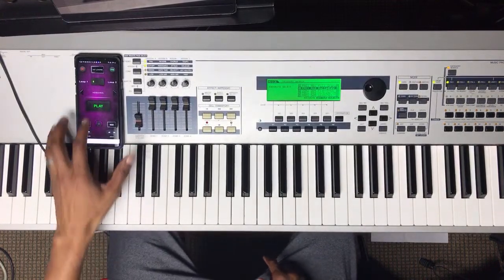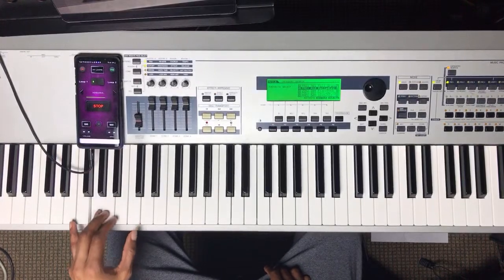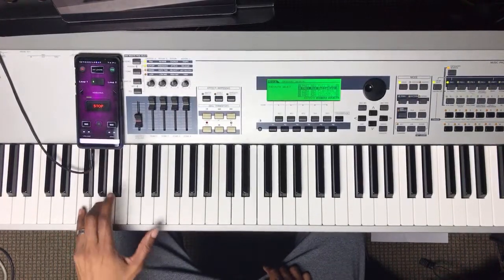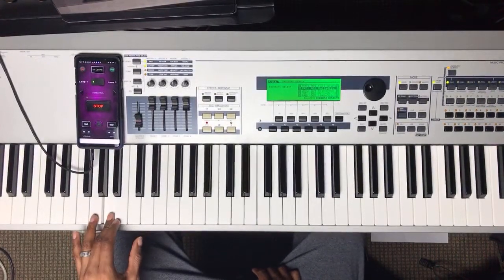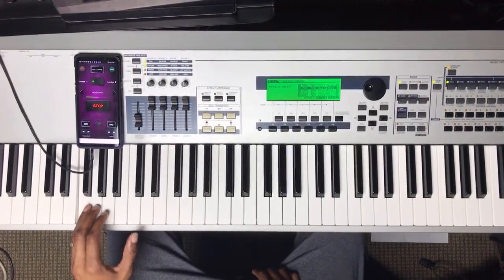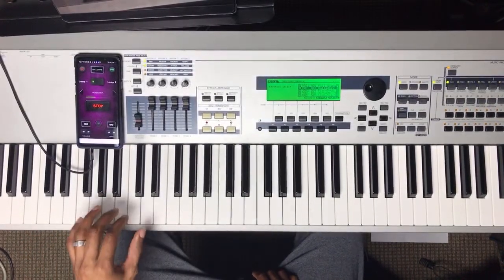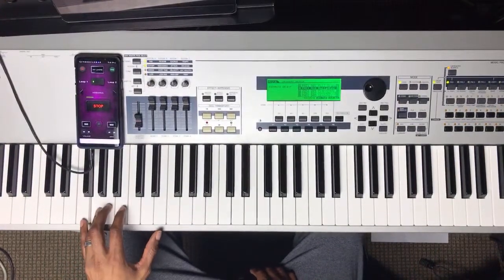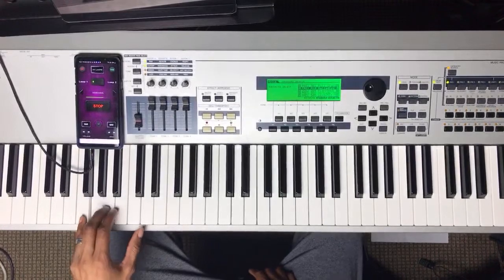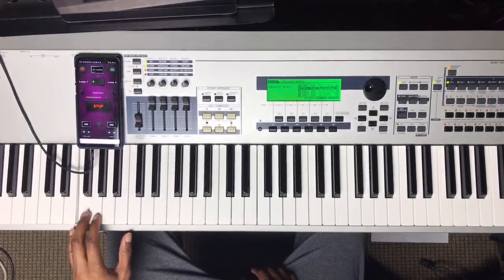So left hand's gonna be going F, G, A, and then just repeat that. F, G, A, back down, G, F, G, and then end on C. One more time. F, G, A, G, F, G, A. One more time. G, F. Last time, G and C.